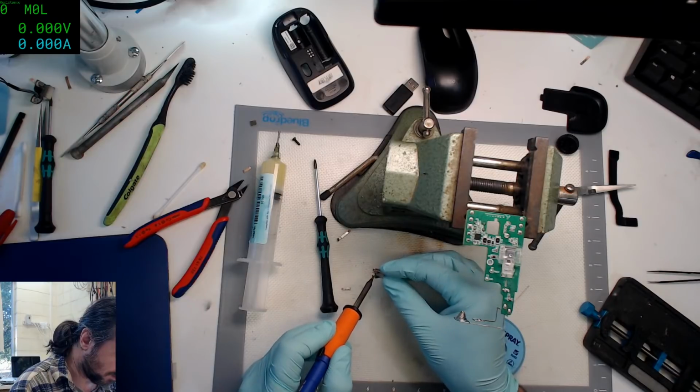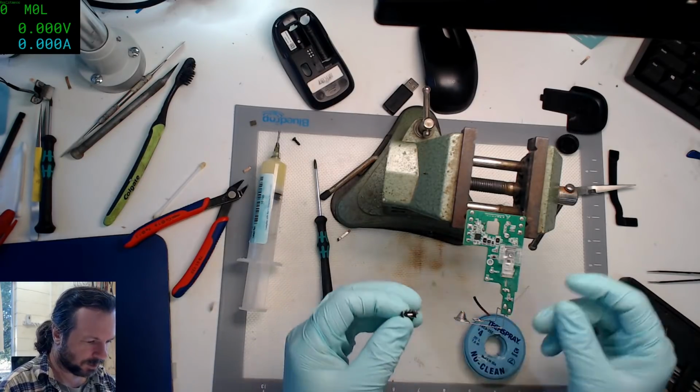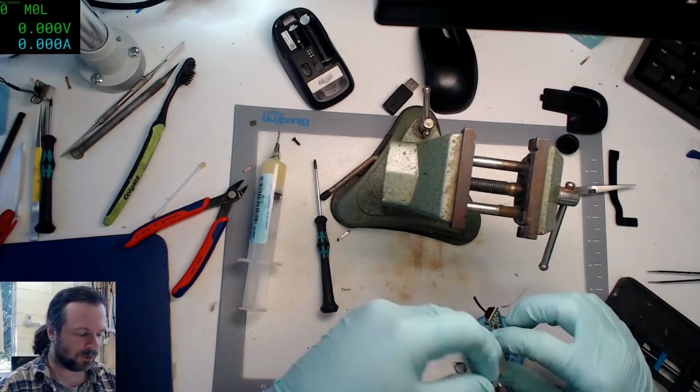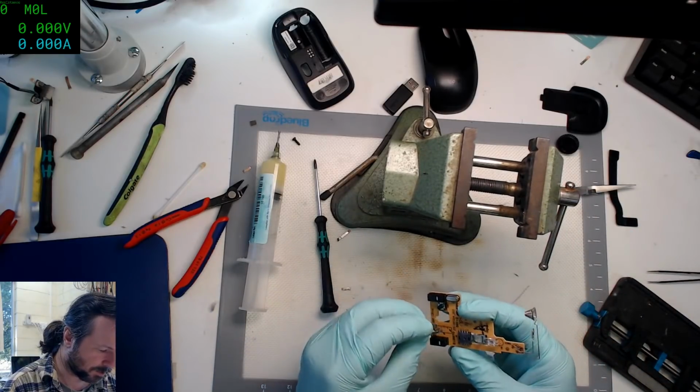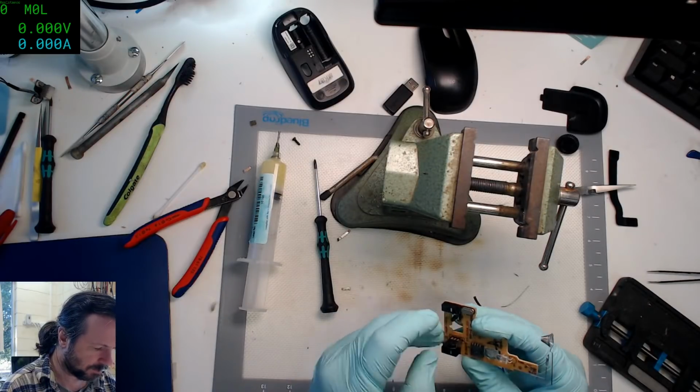Right, now I've got to clean this up. And as I said, we'll probably find in about a day or two that this decides to fail anyway, but that'll give me time to order some more in of the correct ones.